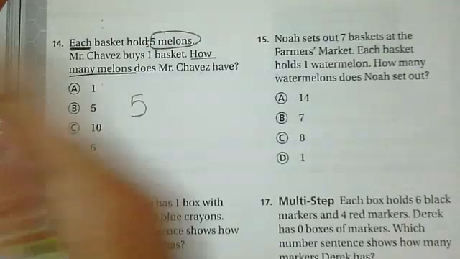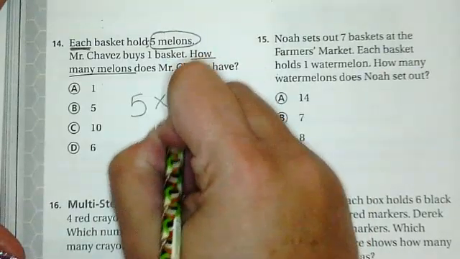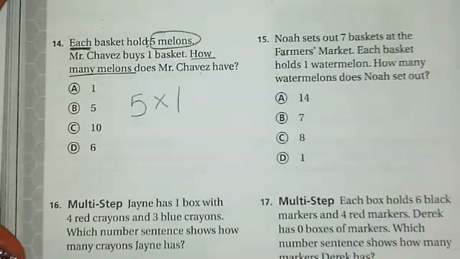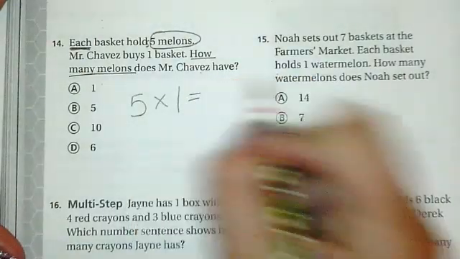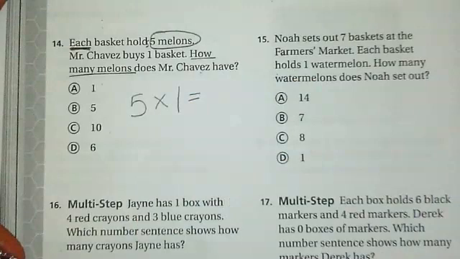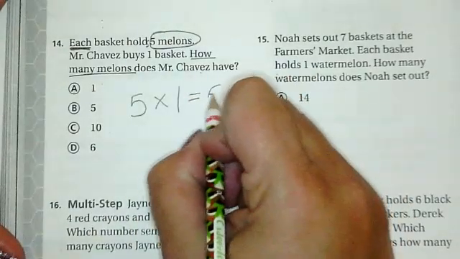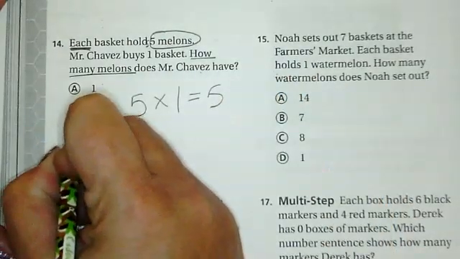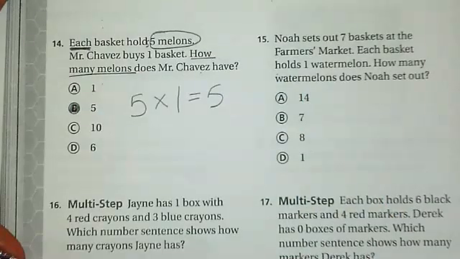And we know that Mr. Chavez purchased 1 basket. So how many melons does Mr. Chavez have? According to the identity property, Mr. Chavez has 5 melons because he bought 1 basket of 5 melons.